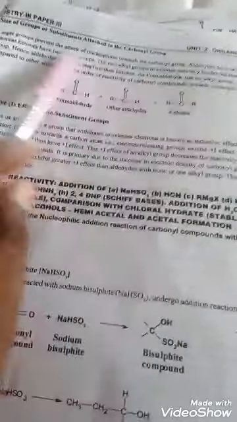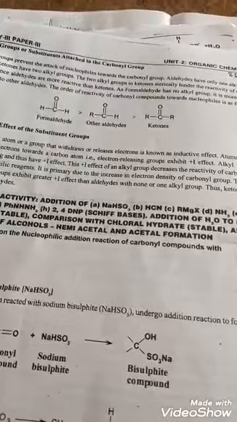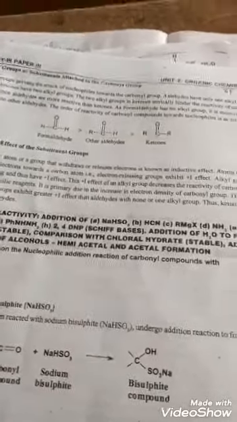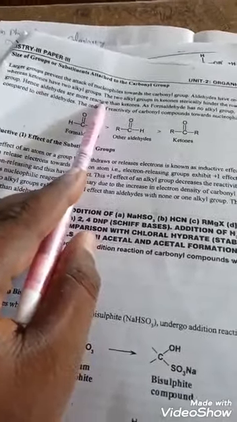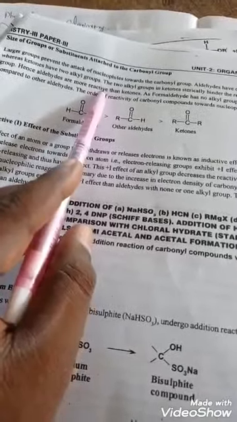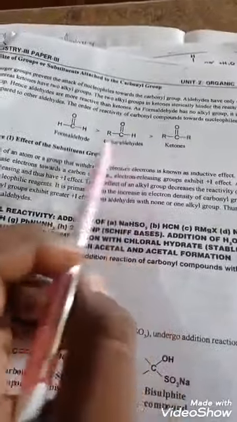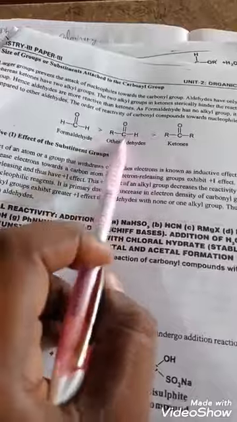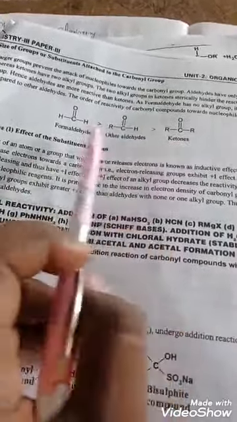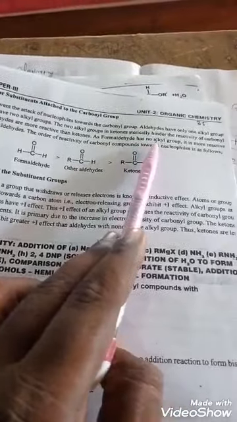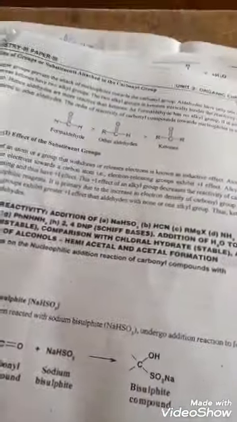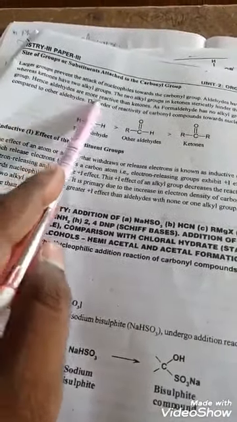Aldehydes have only one alkyl group. Why? Because in CHO, or C double bond O H, only one alkyl group is present, whereas ketones have two alkyl groups. Ketones are R C double bond O R. This one is the aldehyde, with only one alkyl group, and this is the ketone, with two alkyl groups. That is the difference. The two alkyl groups in ketones sterically hinder the reactivity of the carbonyl group. Hence aldehydes are more reactive than ketones.